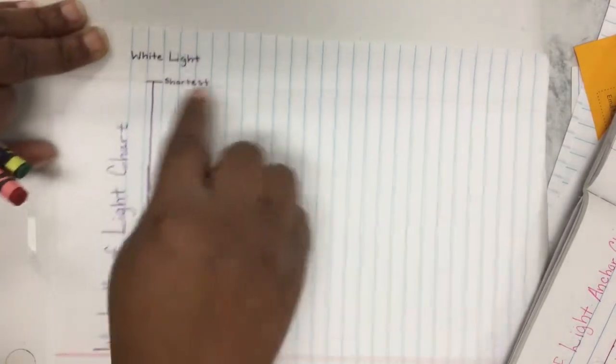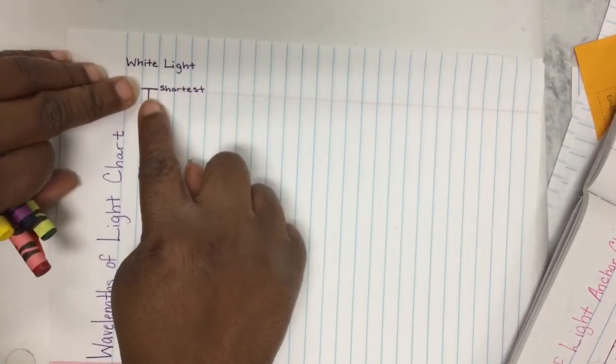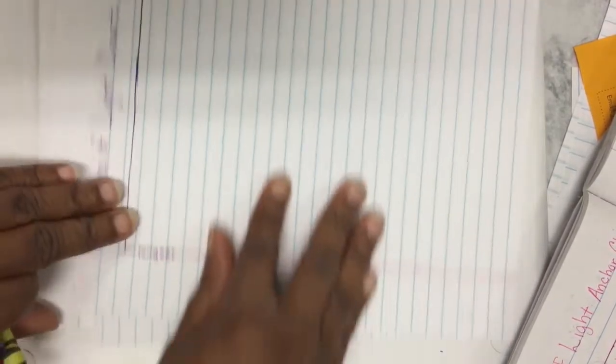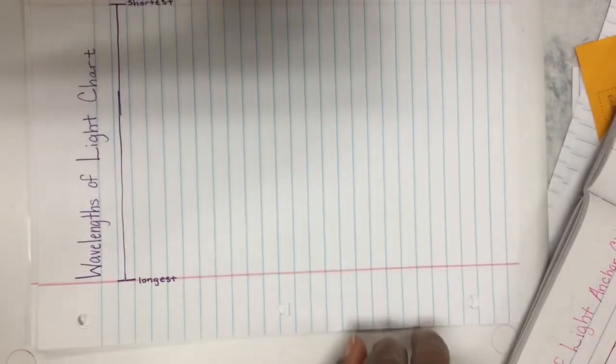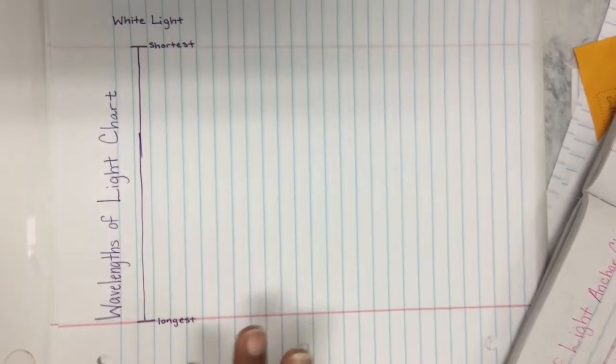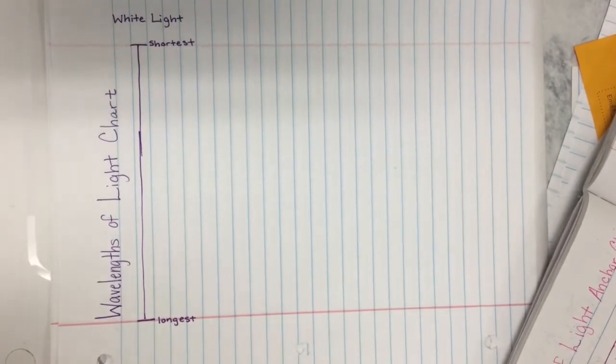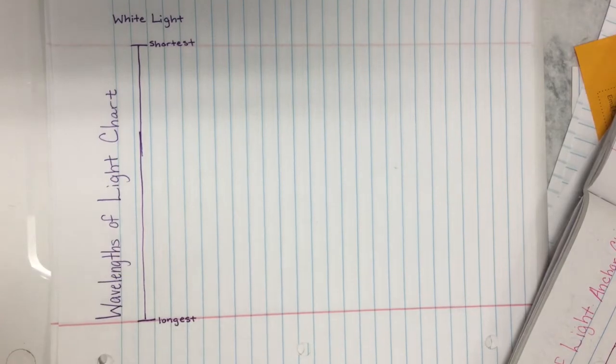We are going to have white light, and then we're going to start with our shortest wavelength of light all the way to our longest wavelength. The different colors of light are different sizes in their wavelengths. Let's start with the shortest, which is violet.